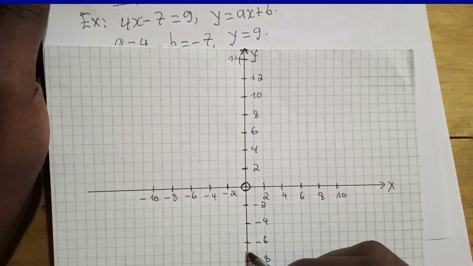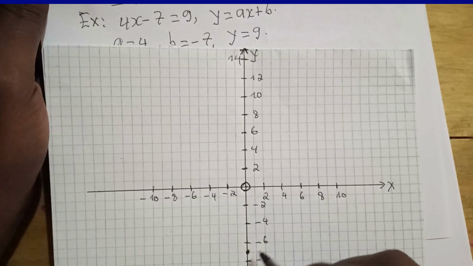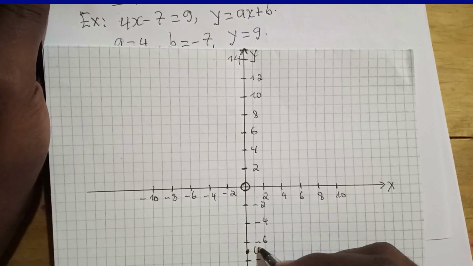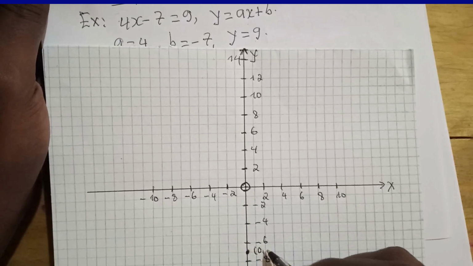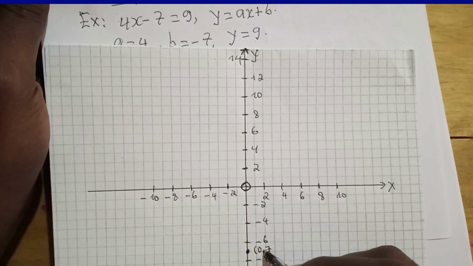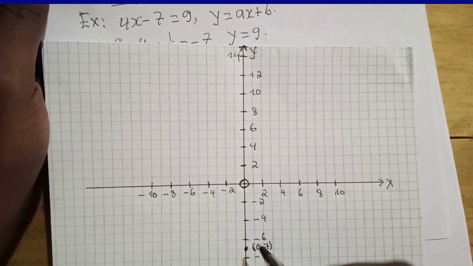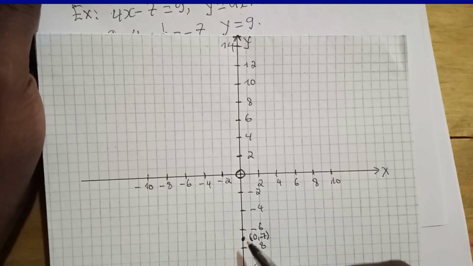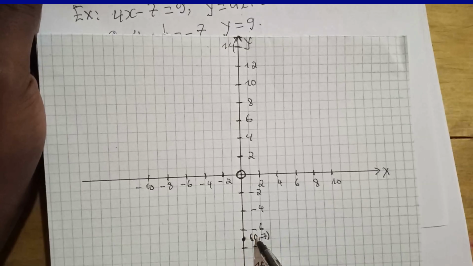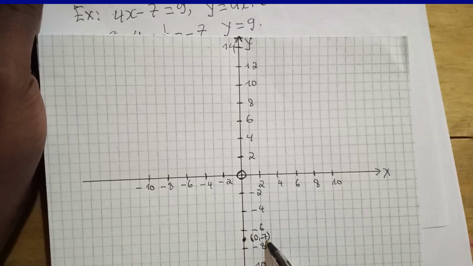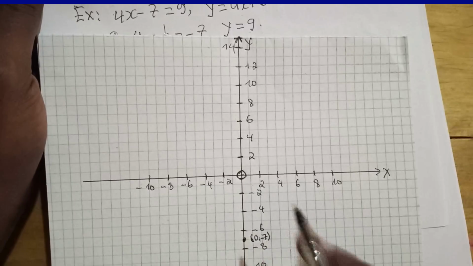So our point is located here. That is why here we have 0 and -7. Remember the order of a point: the first number is for the x-axis, the second one is for the y-axis.